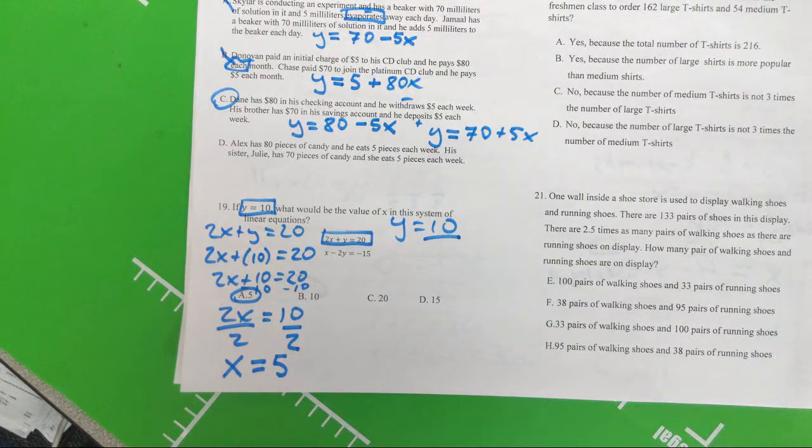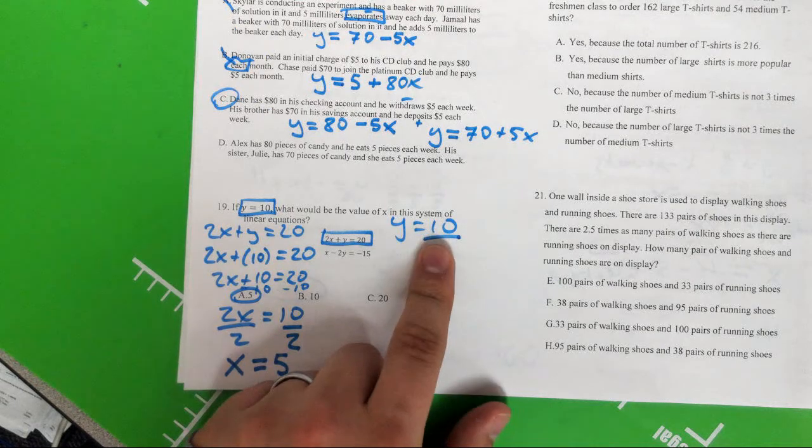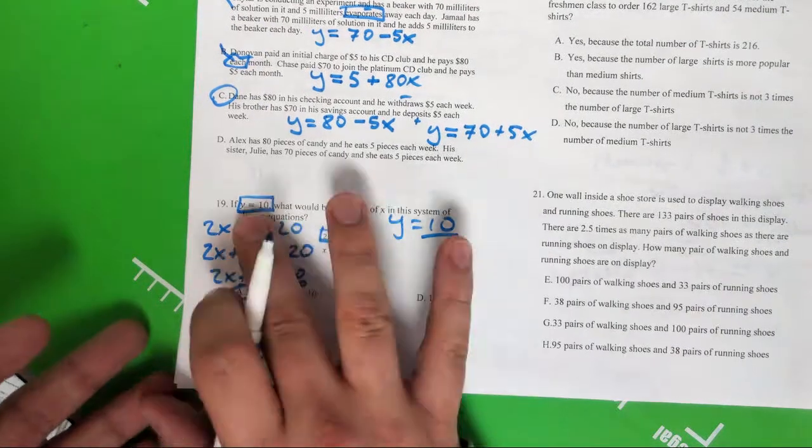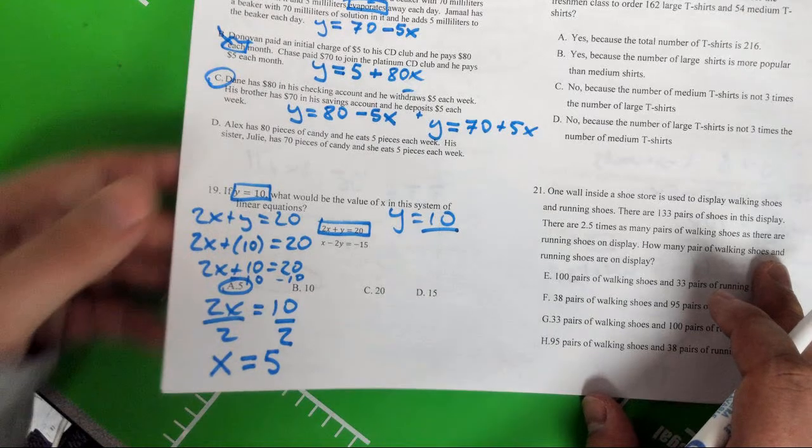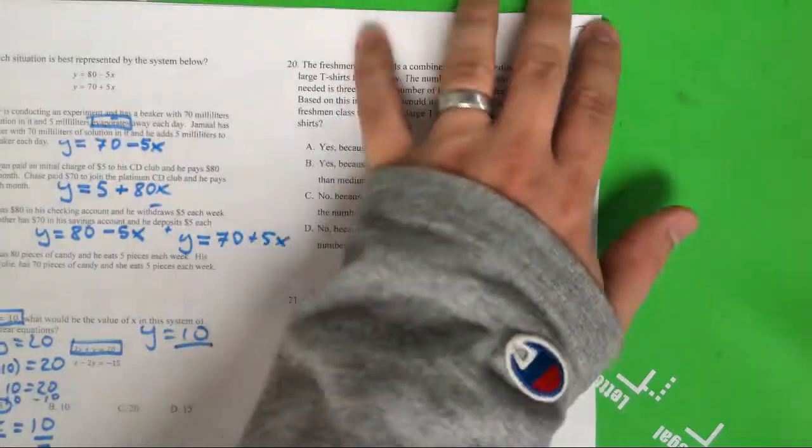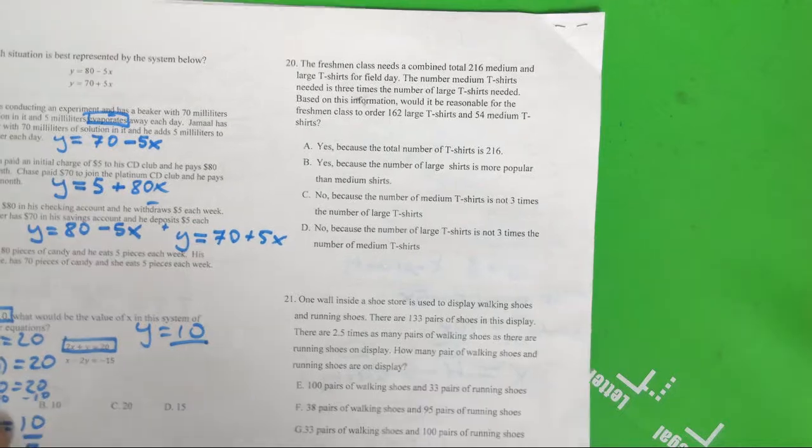Okay, they already gave us y was 10. So don't do more work than you have to. They gave us y is 10, so we don't have to solve. We don't have to start by making that zero pair. Now on to my favorite questions. Not really, but that's okay.